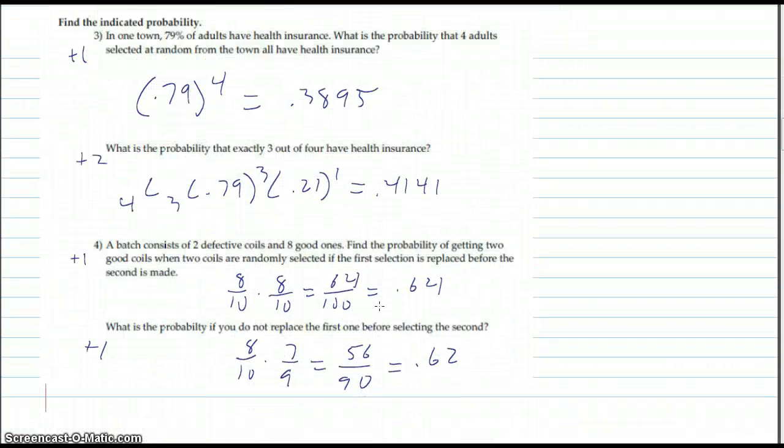On 3, 79% of adults have insurance. What's the probability that if you randomly pick 4 in a row, all do? So insurance and insurance and insurance and insurance, multiply all of those, which is where you get this 0.79 to the fourth, which is about 39% chance.